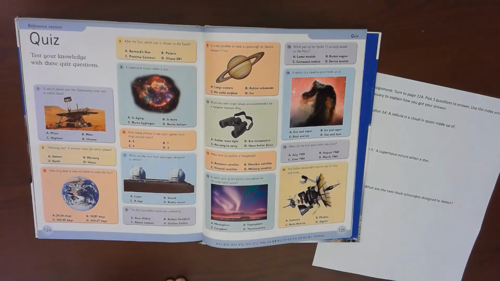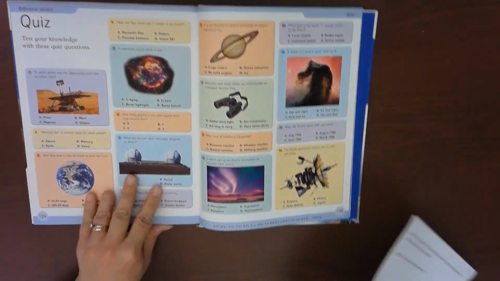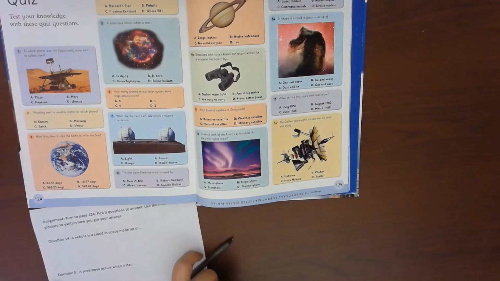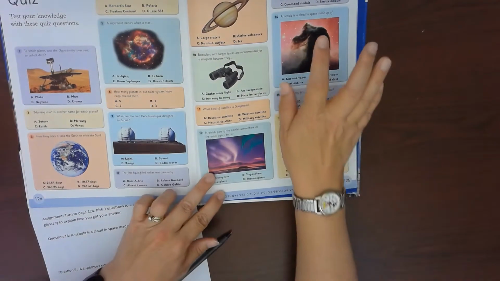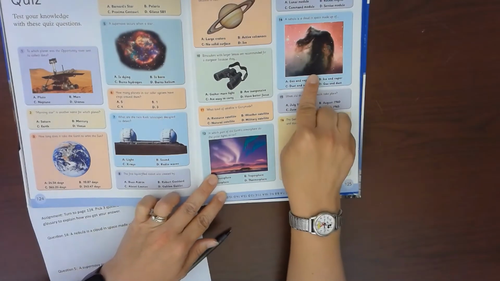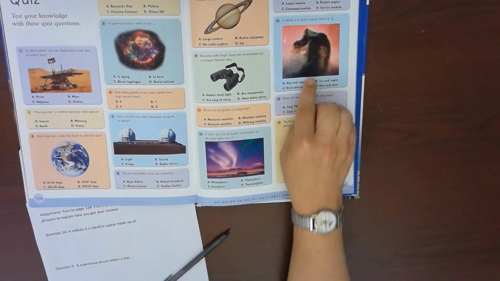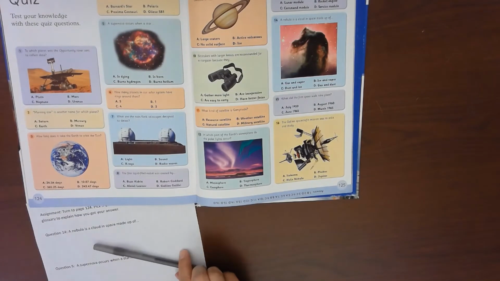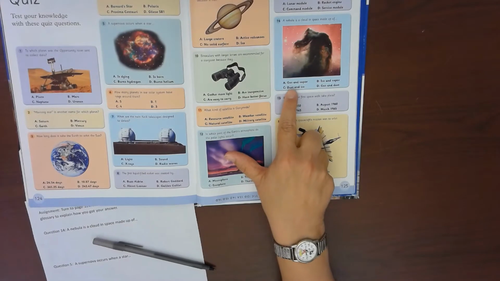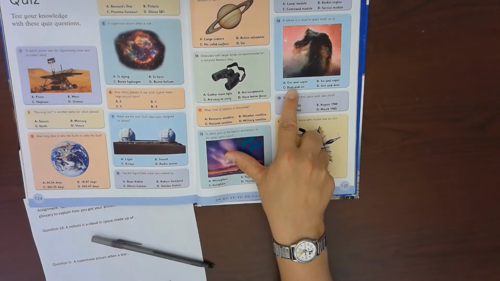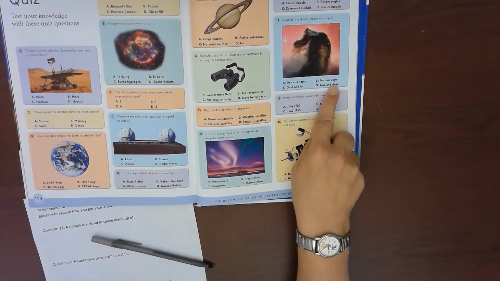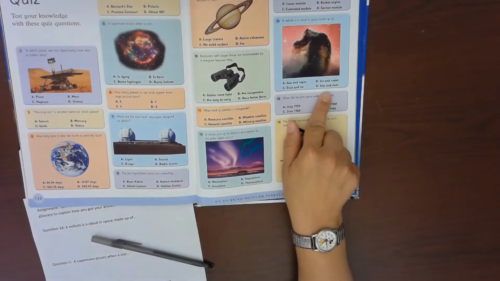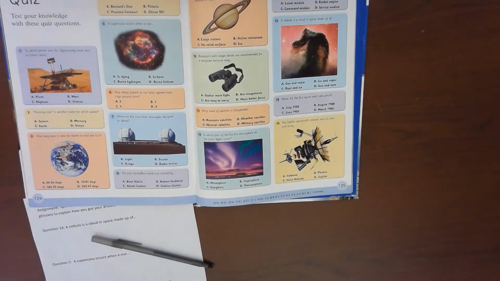All right, so here's our quiz. And I've already chosen a few questions here. So the first question that I'm going to try to answer is number 14, which is right over here. It's showing the Horsehead Nebula. And it says, a nebula is a cloud in space made up of, and there are 4 answers here. Is it made up of A, gas and vapor, B, ice and vapor, C, dust and ice, or D, gas and dust? Well, let's see.